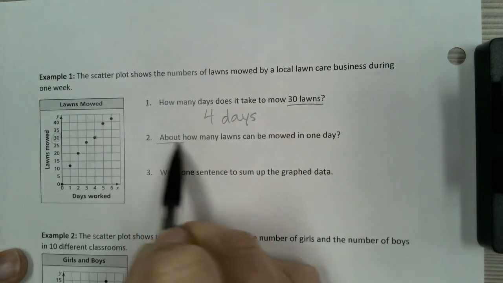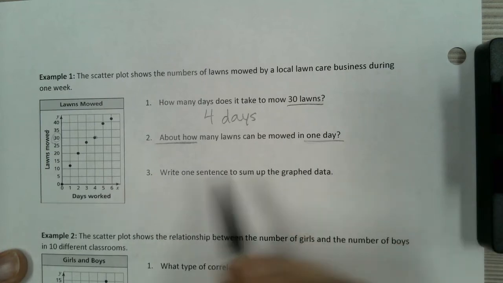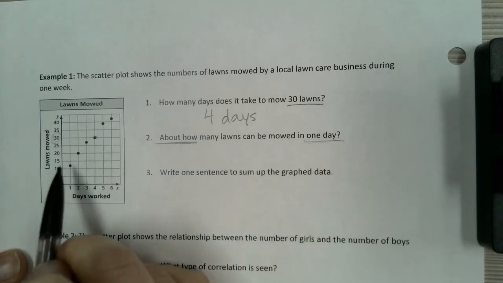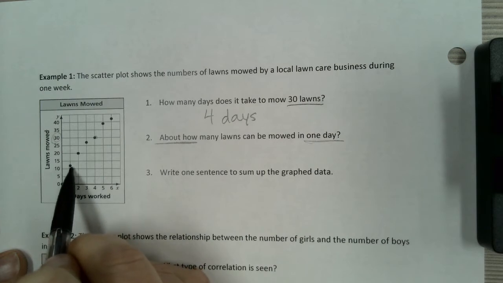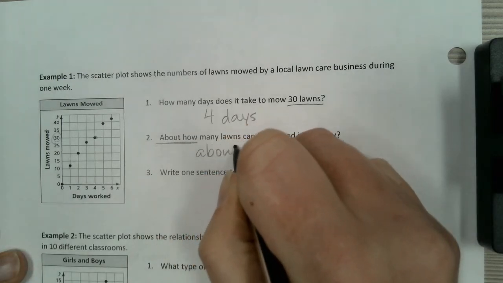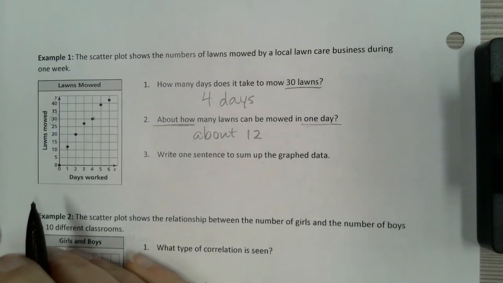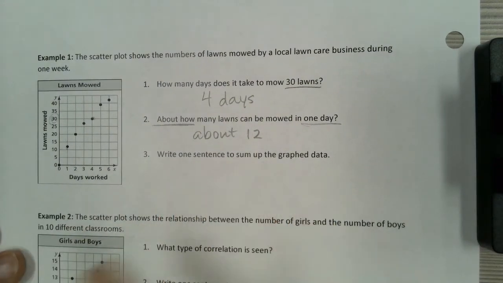Now, about how many lawns can be mowed in 1 day? So we're going to go down here to 1 day, and we're going to guess about, that's between 10 and 15. A little closer to 10, so I'm going to say about 12. About 12 lawns.